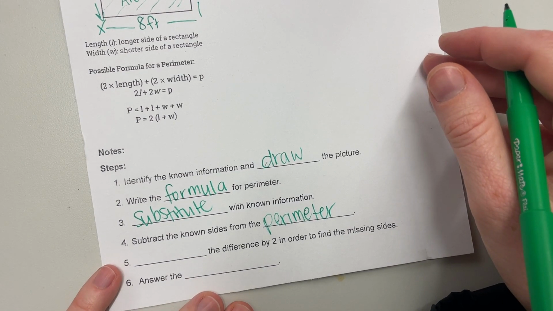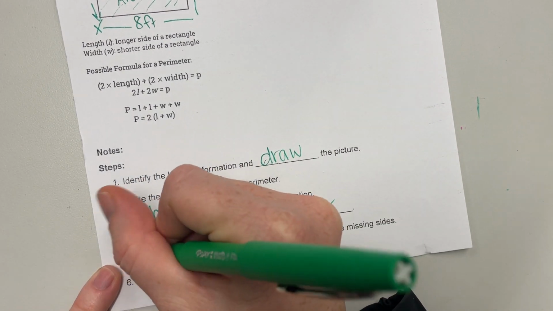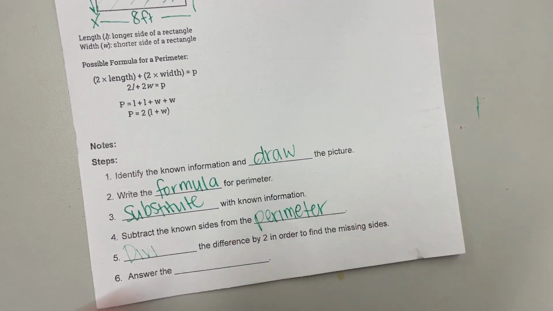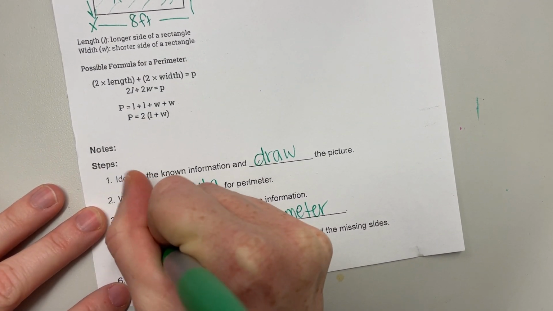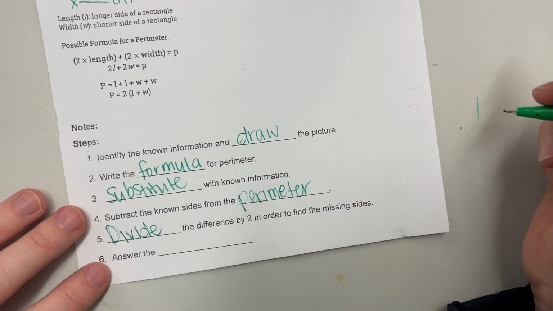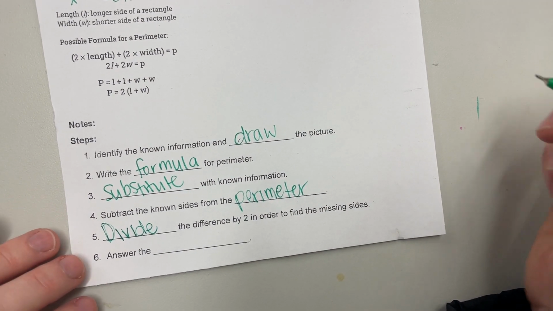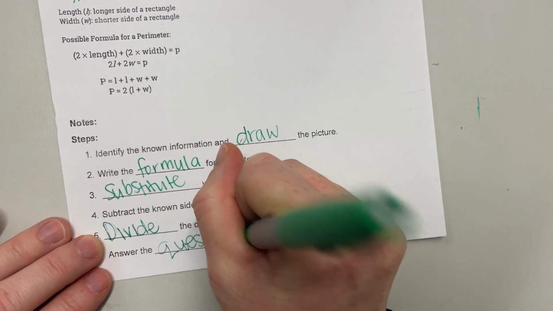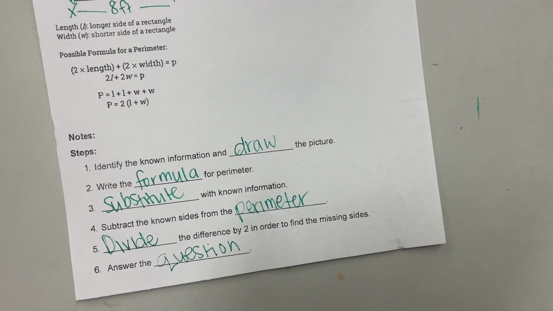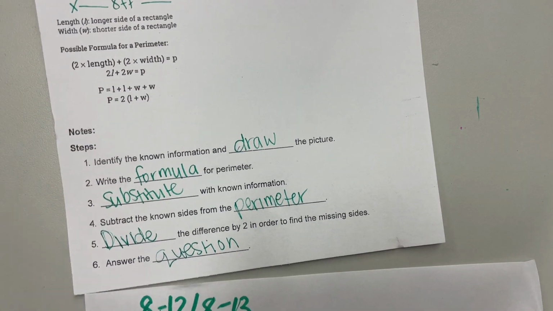Step 5 is divide the difference by 2 in order to find the missing sides, and then answer the question. Okay, I'm going to get out my red pen, so you're going to pause and watch as I give this example.